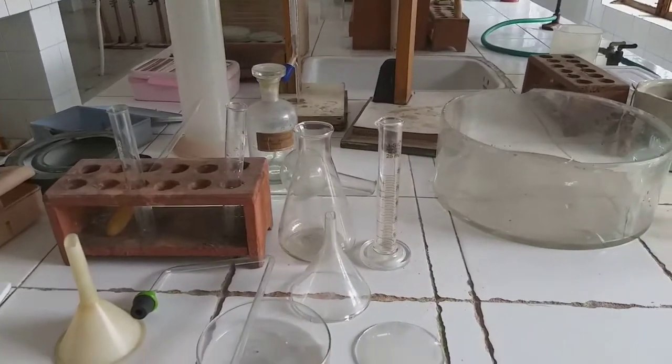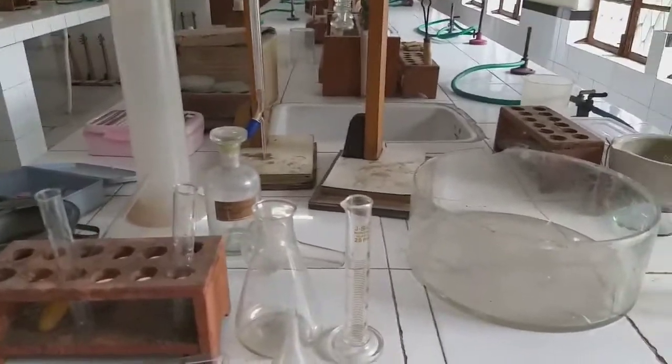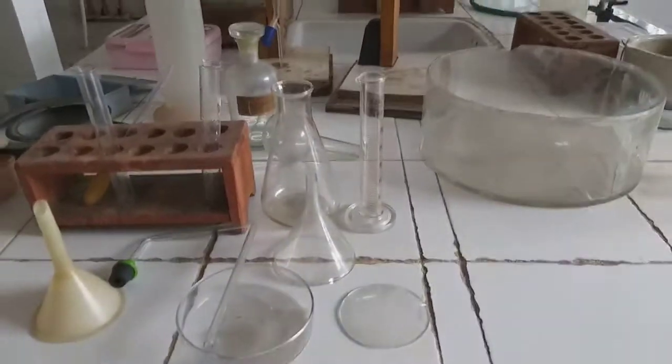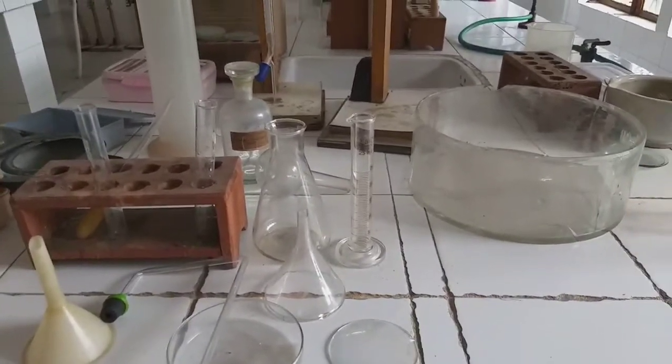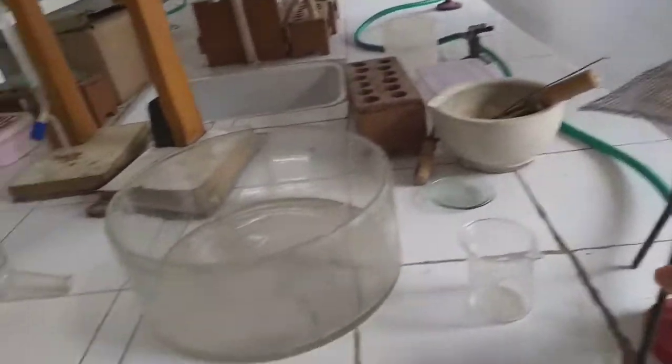Good morning, students. Today I am going to continue my video on the common laboratory apparatuses. So now I begin with the tripod stand.